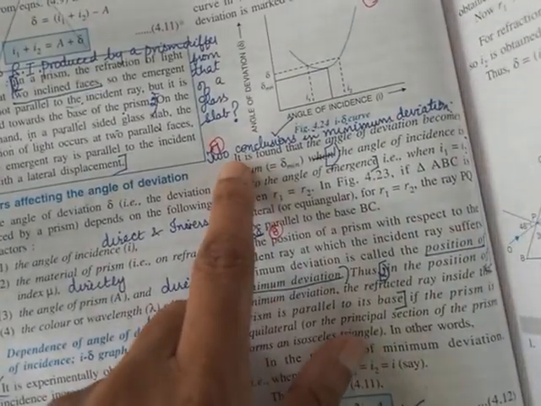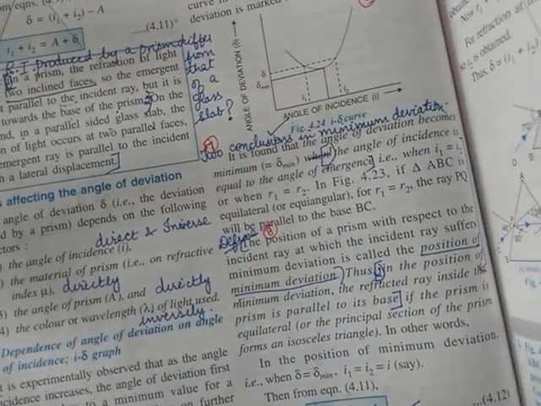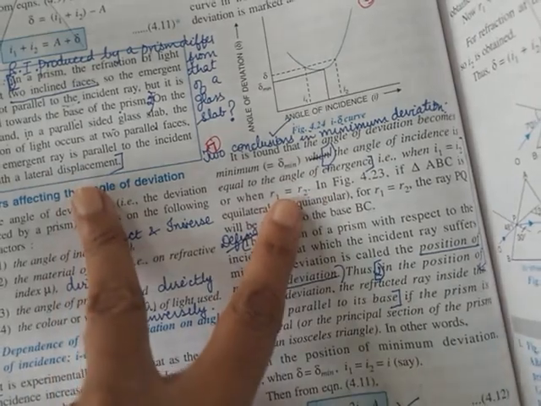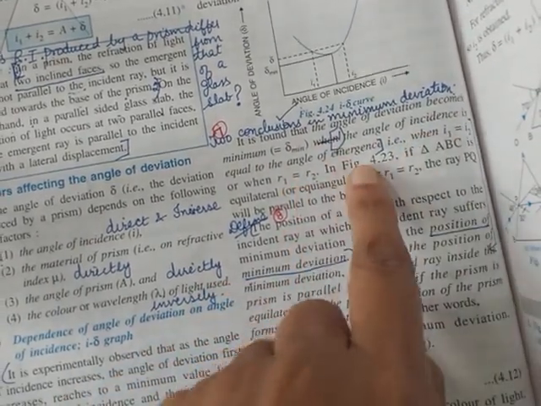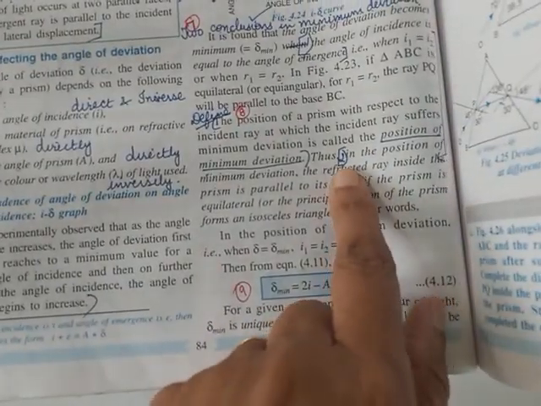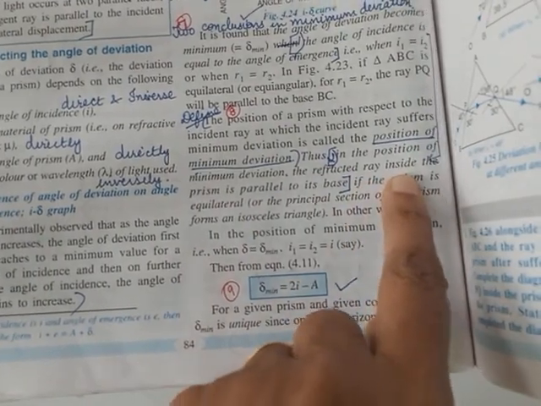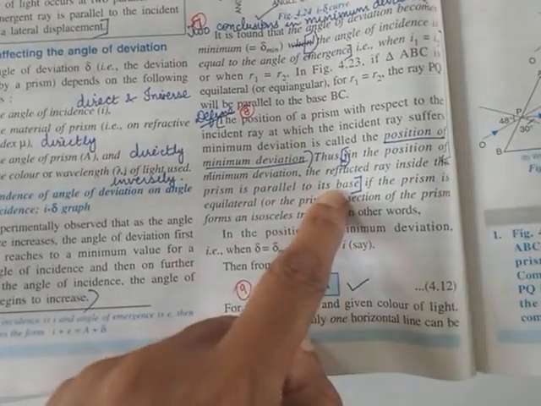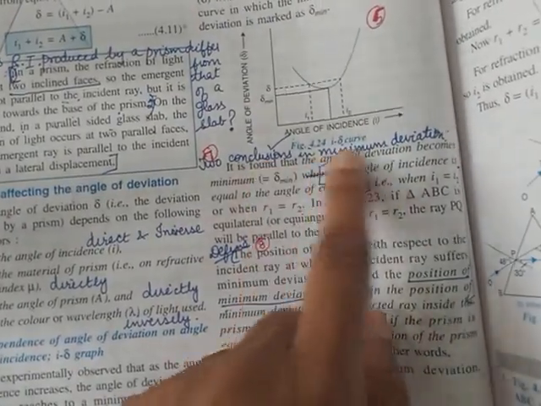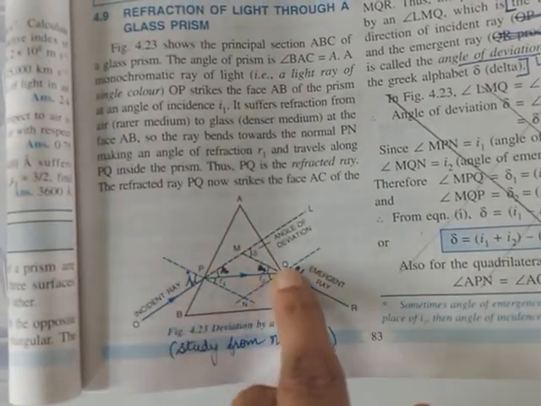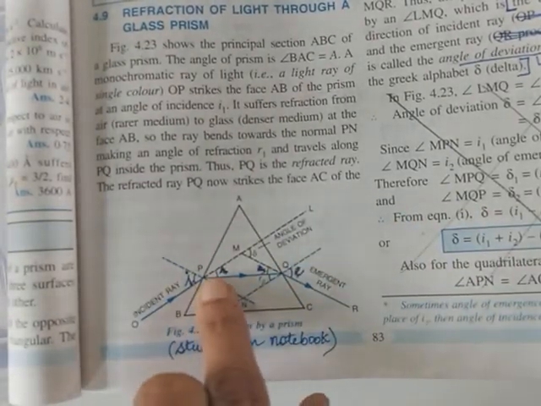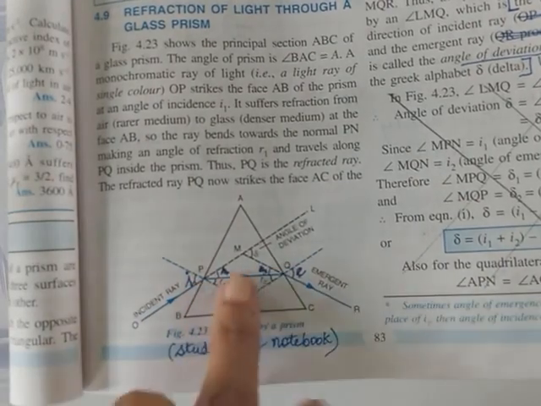Then there's one thing called minimum deviation position. Whenever minimum deviation is happening, two conclusions will be there. Conclusion number 1: angle of incidence is equal to angle of emergence. Conclusion number 2: in the position of minimum deviation, the refracted ray inside the equilateral prism is parallel to the base. This is a special position, angle of minimum deviation, where this angle and this angle will be equal, and this ray will be parallel to the base. Otherwise, this ray will not always be parallel to the base. It can go like this also, but only in one case it will be parallel to the base. That is called the minimum deviation position.